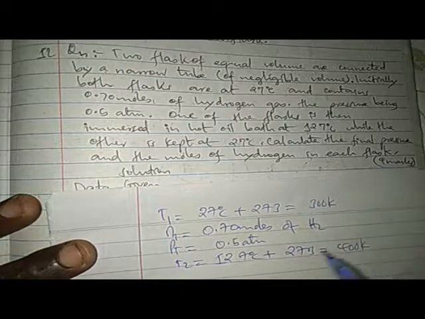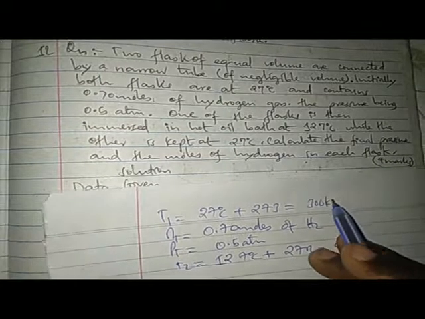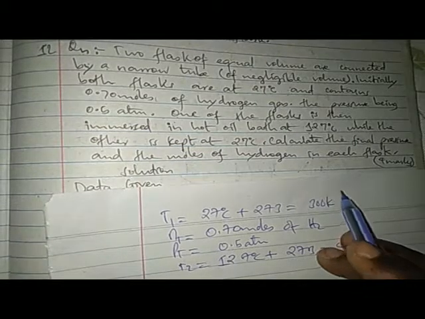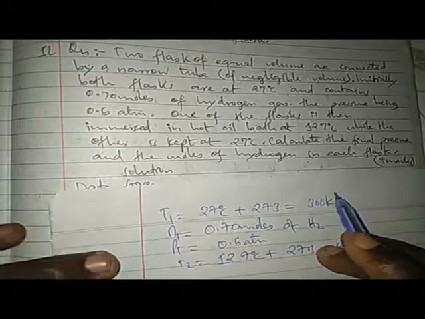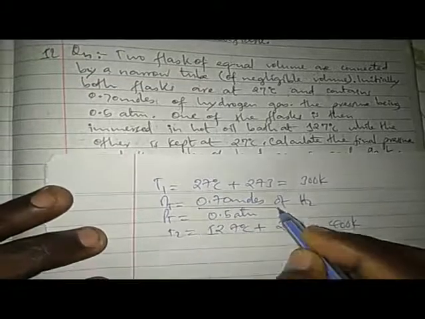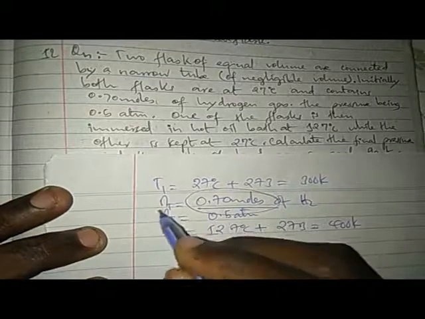Now in this question you are required to calculate the final pressure first, and then the number of moles of hydrogen in each flask. Remember the one major difference between this question and the first one is that the number of moles we are given here is the total number of moles.